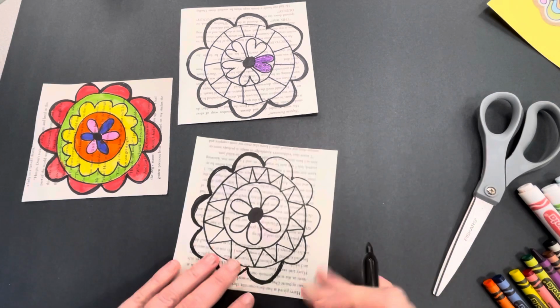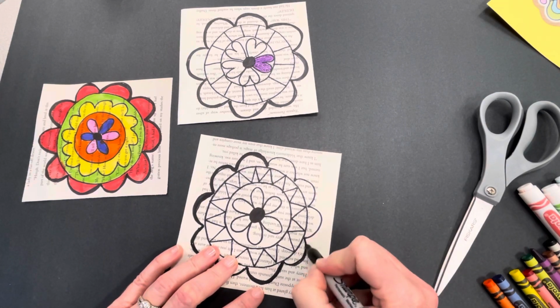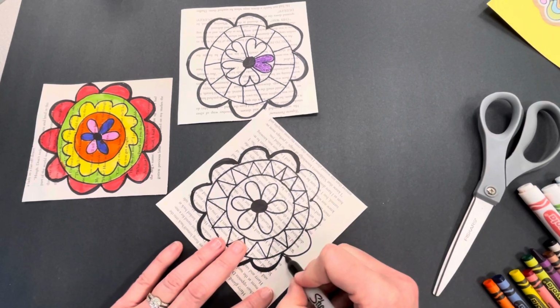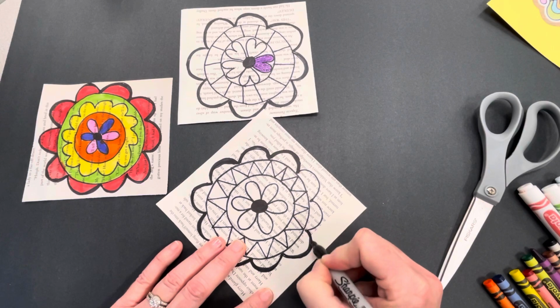Now, you're not going to be putting your name on this because this is going to be part of a banner and you won't get it back. So no need to write your name.